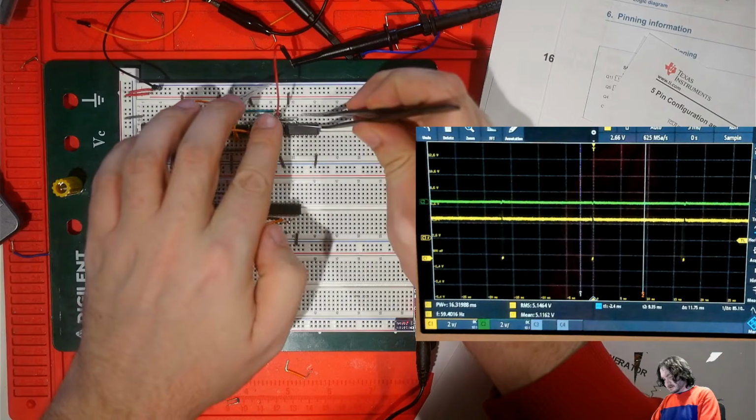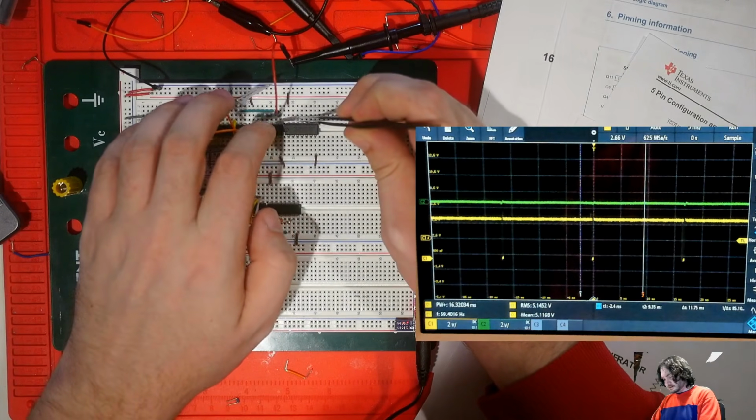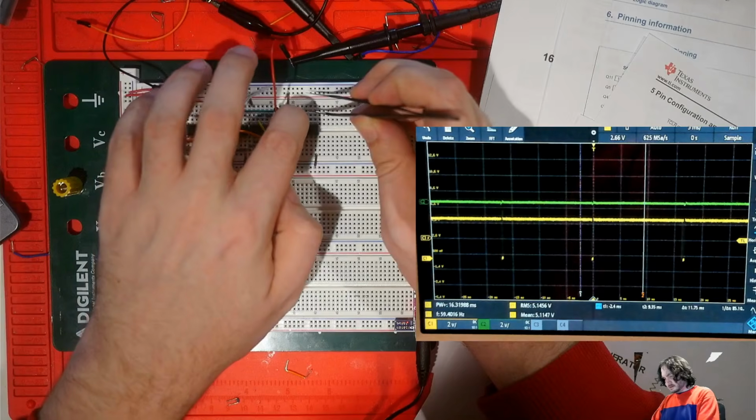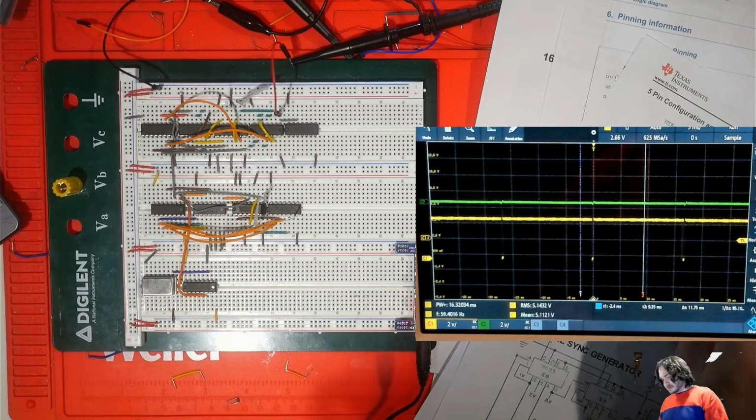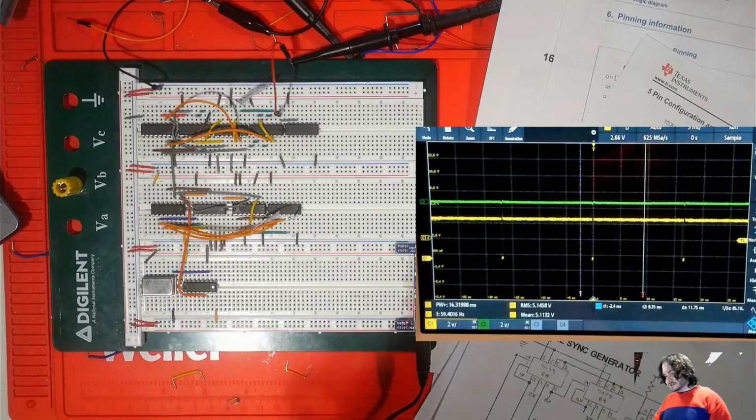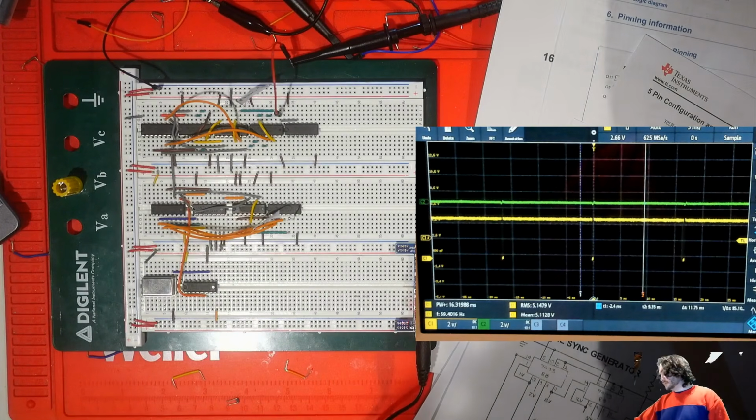This in here. And we're going to need horizontal sync to come up from this other spot on the board.